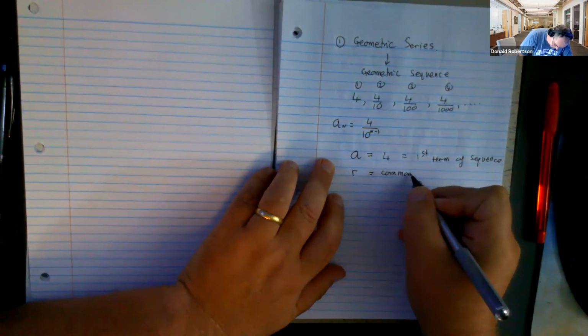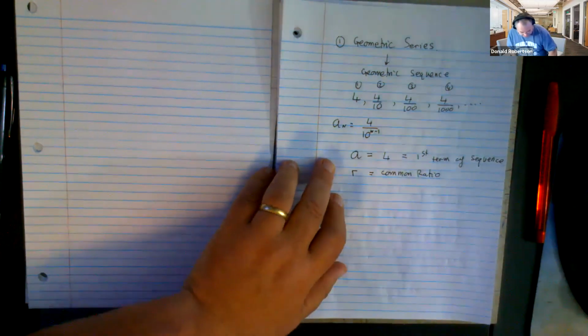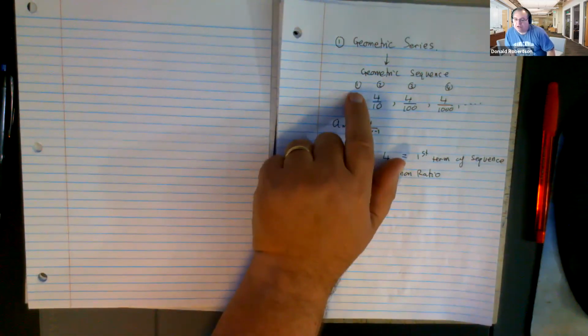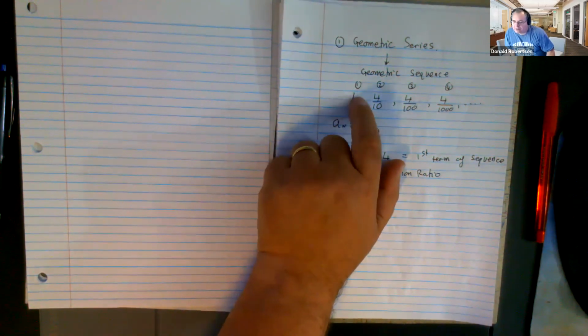And the second number is the only other one you need to know, and that's R, and it's called the common ratio. Because the way geometric sequences are created is that you start with any number you like, and then whatever that number is, you multiply it by the same amount all the time.